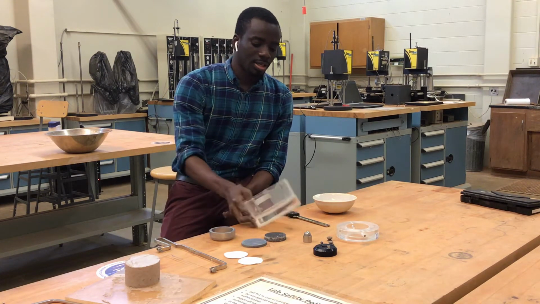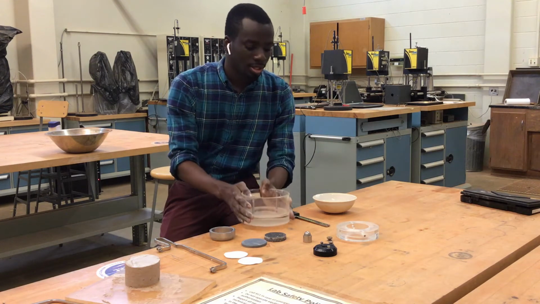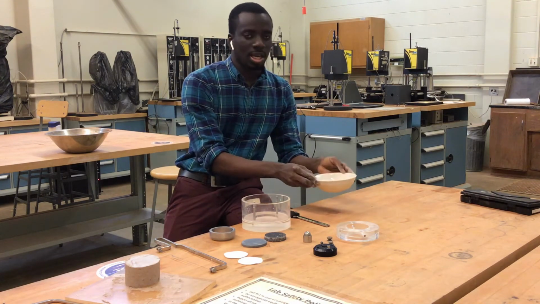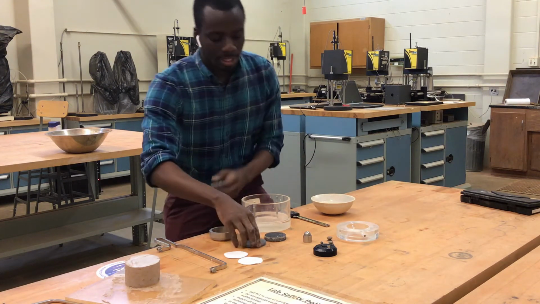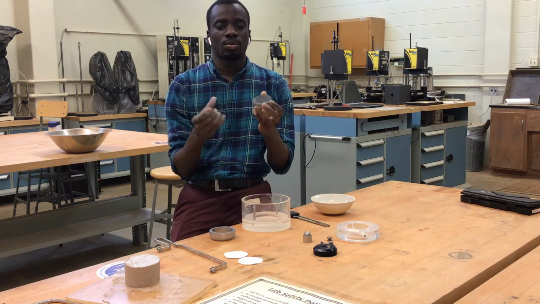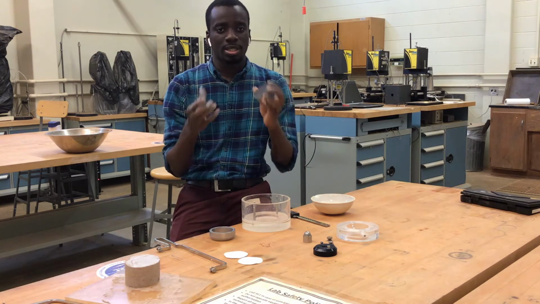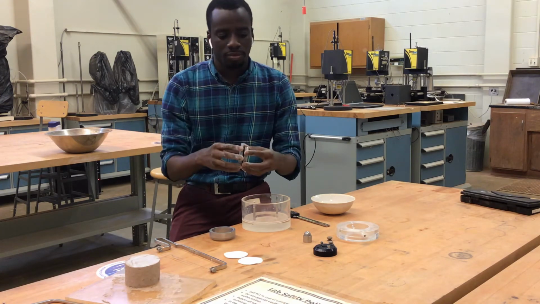And this is our consolidation cell in which most of the setup will be. This is my water that I will soon be saturating the porous stone inside. And then this is the porous stone. These two are the porous stones. Like I mentioned, we are going to do two-way drainage, and that is why we need two porous stones. One we place at the bottom of the sample, the other we place on top of it.